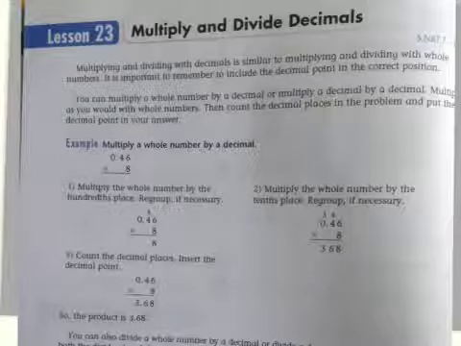Hello! Today we're going to start off with lesson 23. We're going to multiply and divide decimals. So multiplying and dividing with decimals is similar to multiplying and dividing with whole numbers. It is important to remember to include decimal points in the correct position.